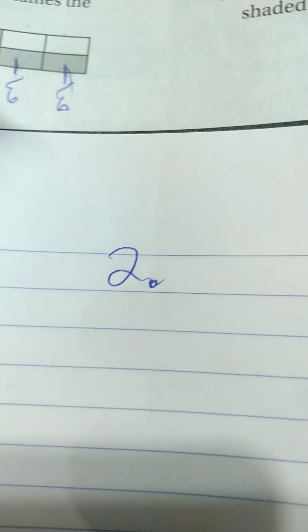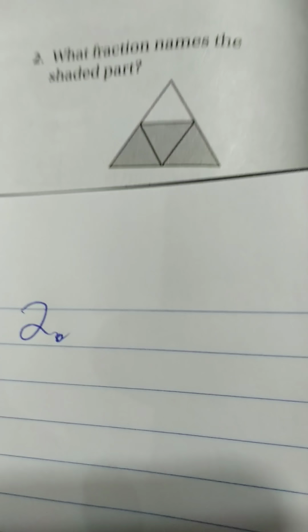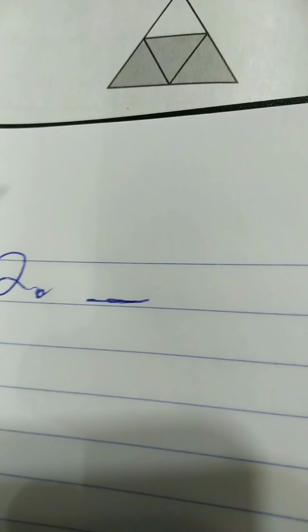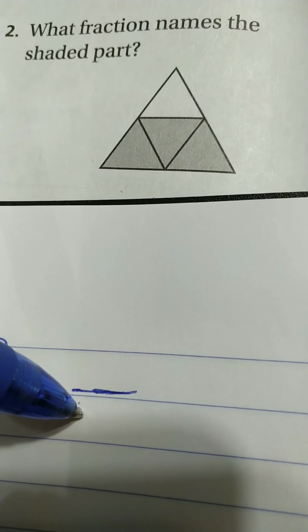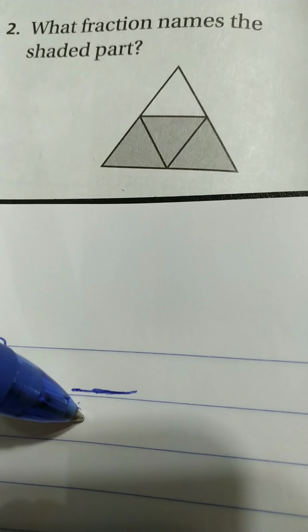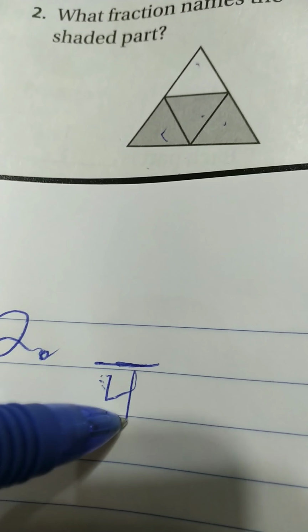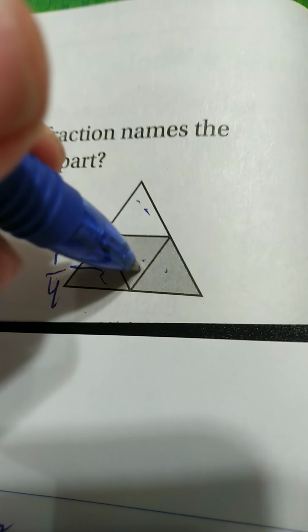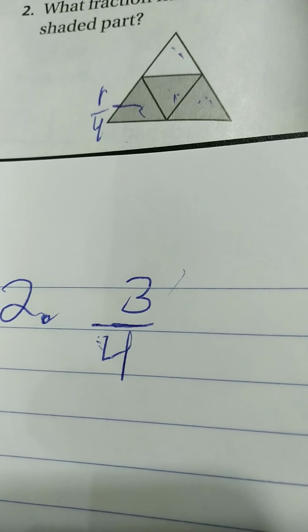Write down number 2. Here's number 2 right here. What fraction names the shaded part? It's the same thing. So I want the fraction of shaded pieces. So I make my line. The total number of pieces goes to the bottom, the denominator. Total number of pieces. Anybody? Hey, thanks, one person. 1, 2, 3, 4. So it's broken into fourths. Each piece is worth a fourth. This is worth 1/4. And that's 1/4. That's 1/4. That's 1/4. So how many fourths are colored in? Well, 1, 2, 3. 3 out of the 4 are colored in. That's 3/4.